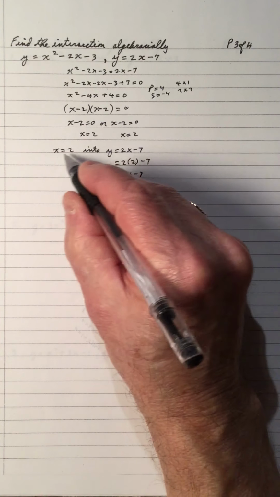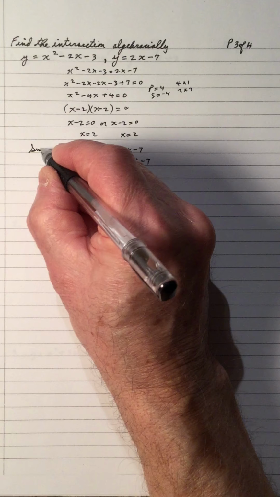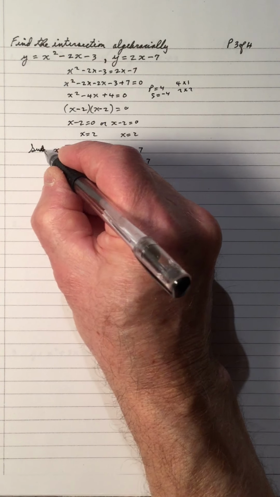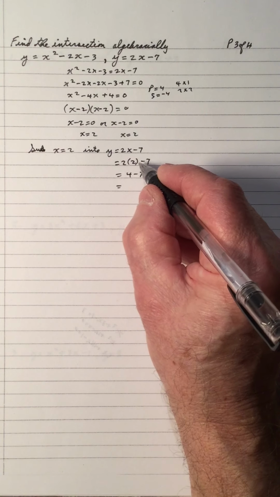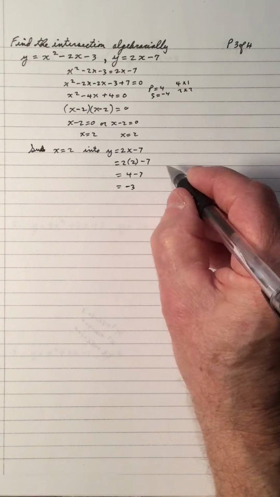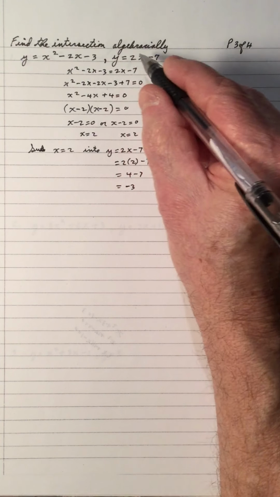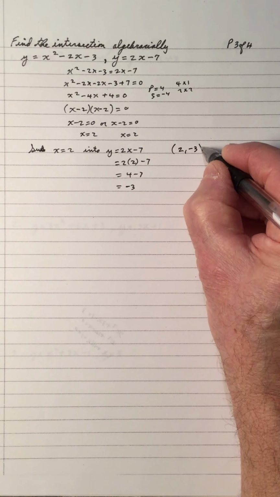So I'm subbing x equals 2 into this equation, and putting a 2 in for negative 3. So that means when x equals 2, y is equal to negative 3.